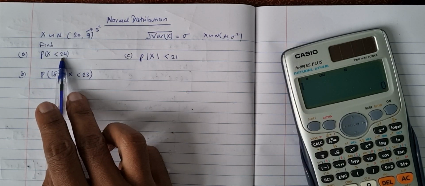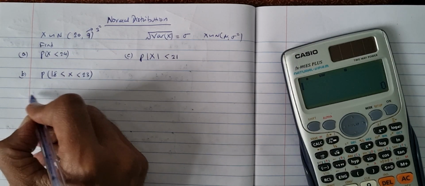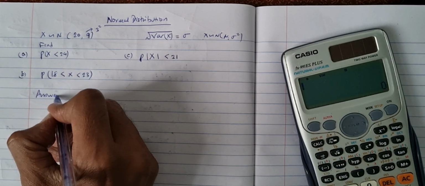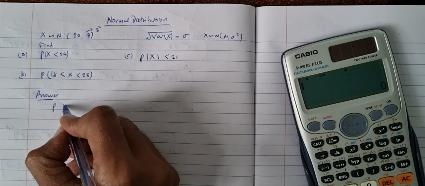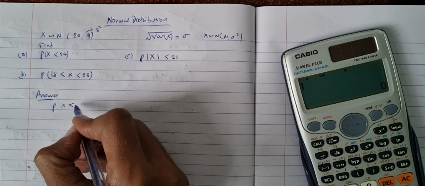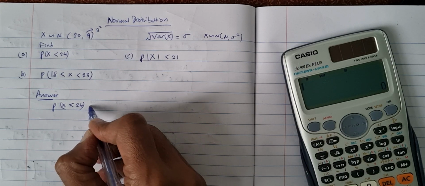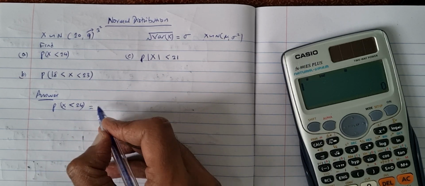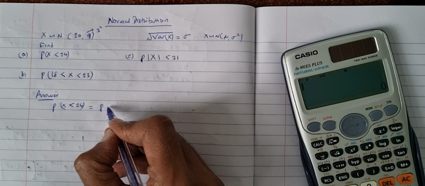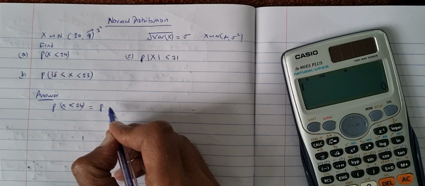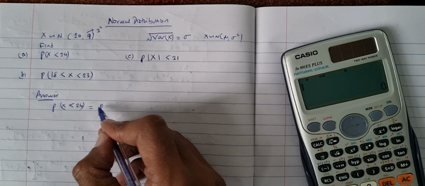Right, so what about this one? We want to find the probability of x being less than 24. So that's where we're going to standardize. Whenever you have x being less than 24, you treat it as a standardized normal distribution situation.